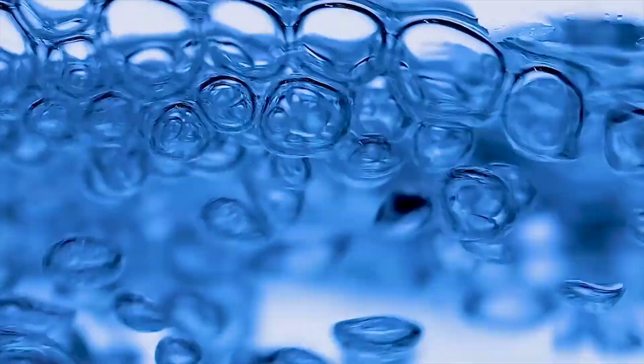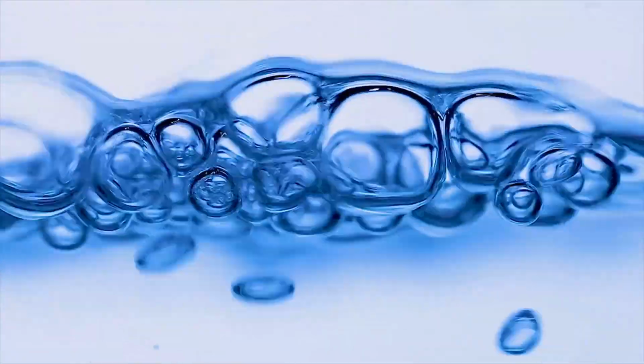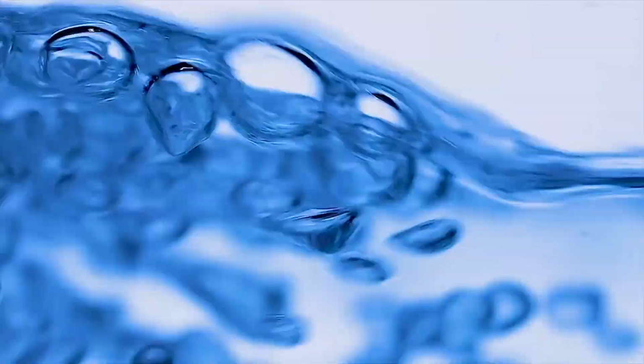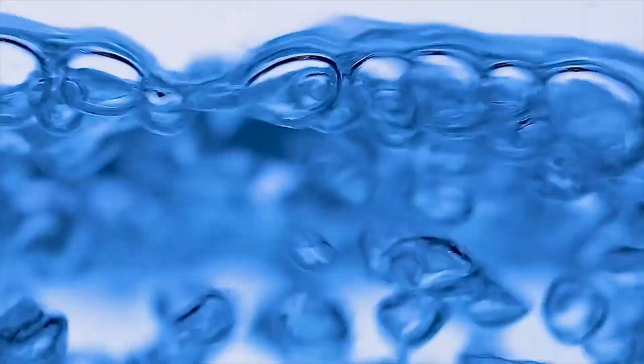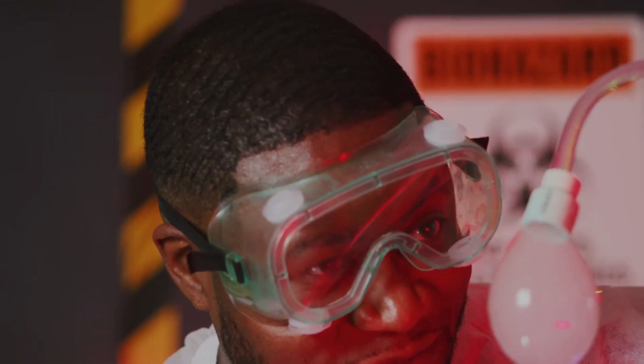This field is called bubble logic, and it's all about using bubbles in microfluidic systems to process information. Think of it like this. Instead of electrical signals zipping around on a circuit board, we have bubbles traveling through tiny, intricate pathways. These pathways are like miniature water parks designed to manipulate the bubbles and make them interact in specific ways. The possibilities are truly mind-boggling.